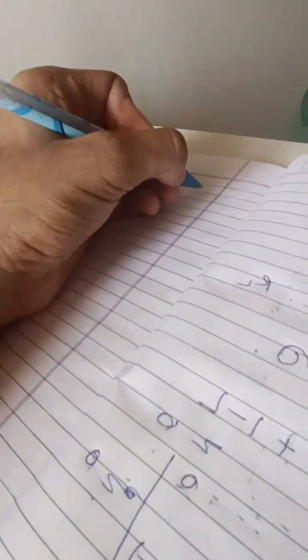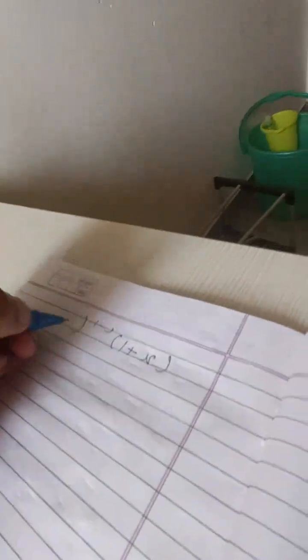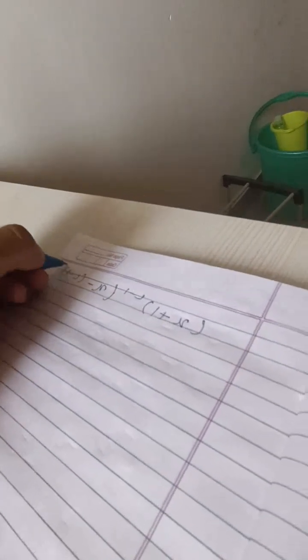Therefore, you can write that the characteristic polynomial will be a multiple of x plus 1 power L minus 1 times x minus (L minus 1).